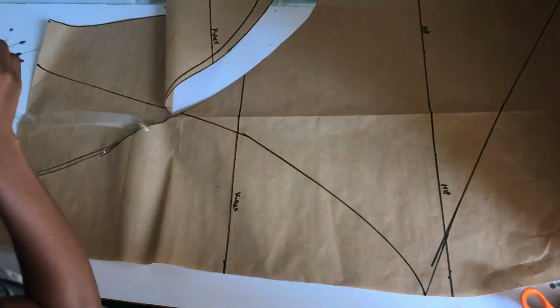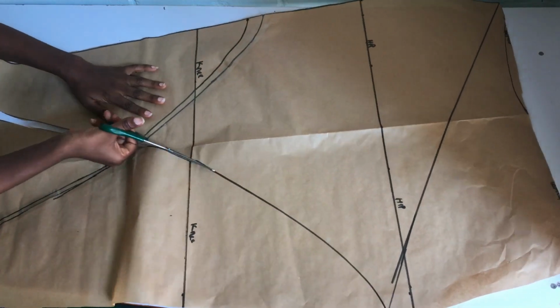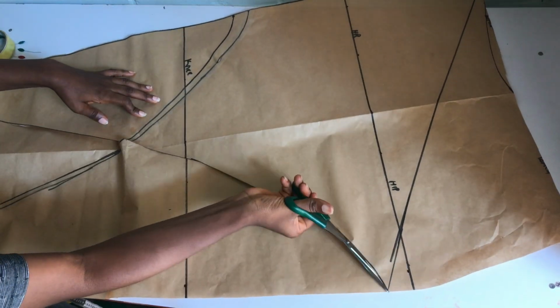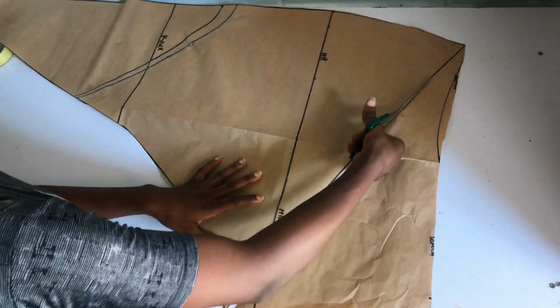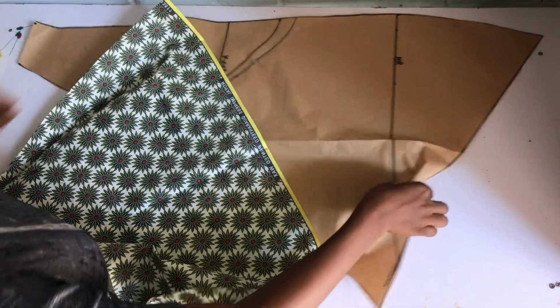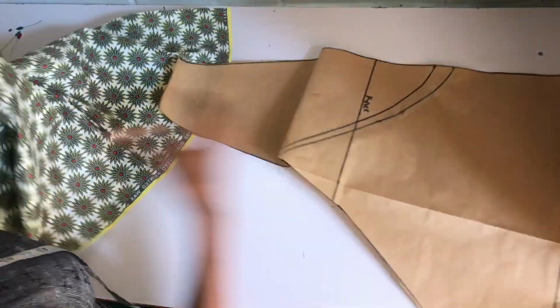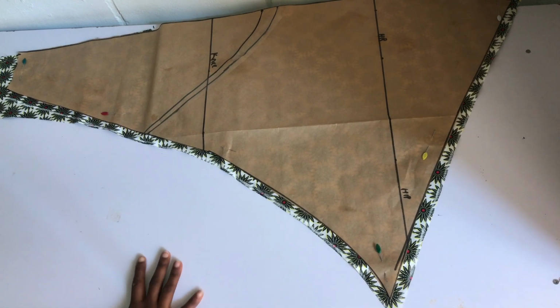So what I'm now going to do is to cut through the other lines, as you can see. So I'm going to cut like this. I'll cut this part out, and then I'll cut this other part out. So this is the second part of our skirt, our front pattern. So I'm still going to place this on my fabric. I'm not going to fold it into two. I'm just cutting out one piece.